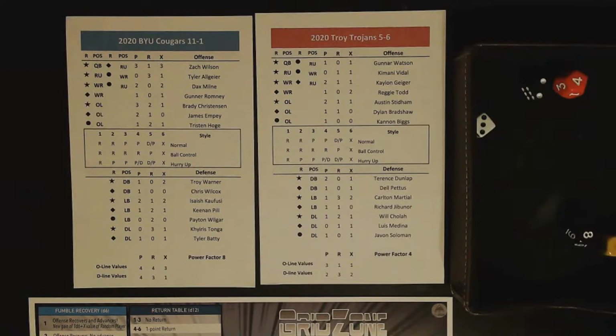So the other option is a roll of 4, run level of circle D-line linebacker, greater than circle O-line, drop for a 1-yard loss. So our circle D-line linebacker is Javon Solomon. He is a pass rush specialist. He has a 0. And for BYU on the offensive side, Tristan Hoge is a 2, very good run blocker, not as good in pass defense.